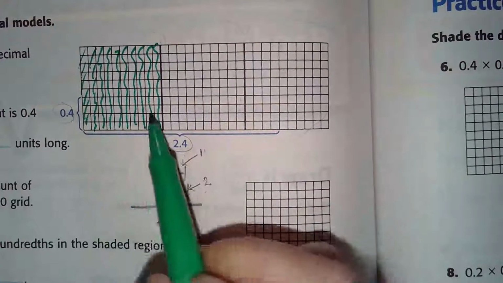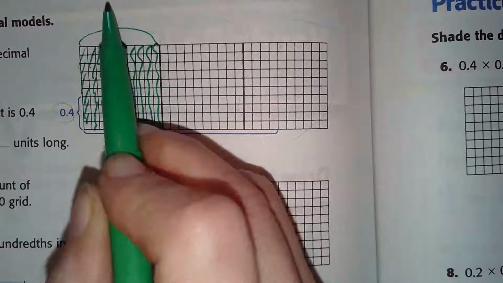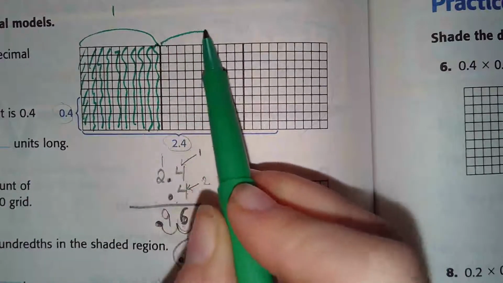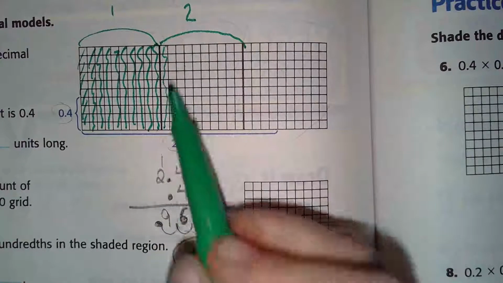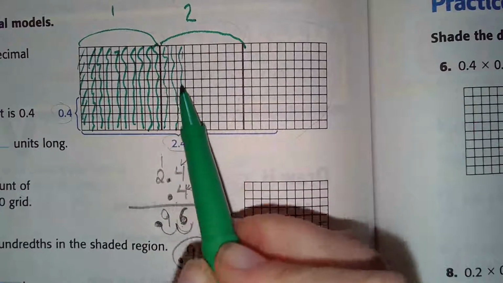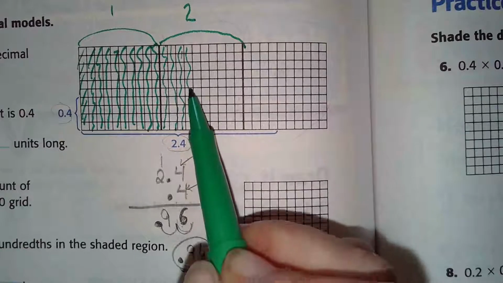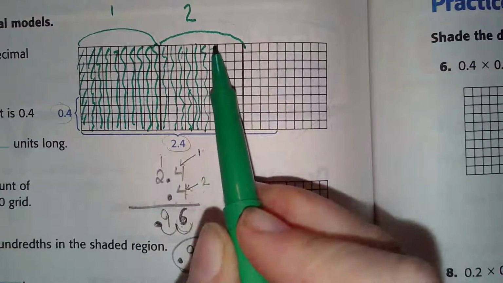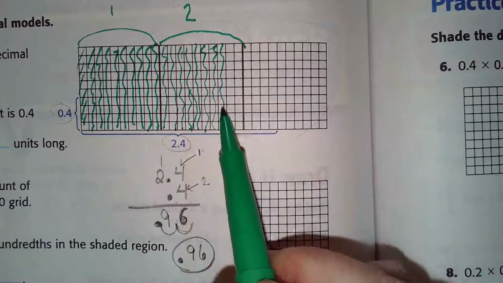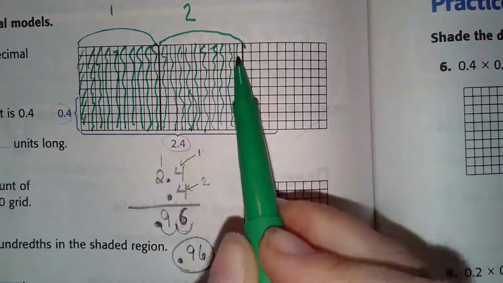That's 10/10, so there is one whole thing. Should be kind of obvious that that will be the second one. I'm not doing very good at staying in the lines. 6, 7, 8, 9.